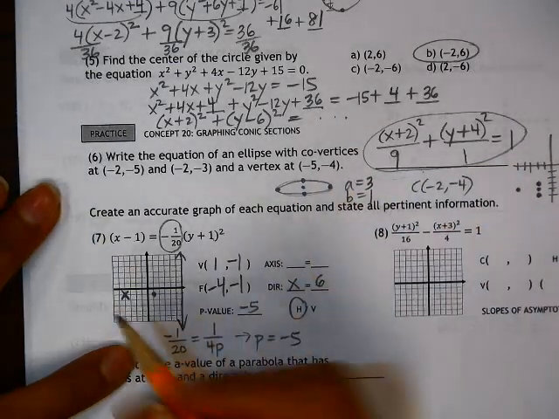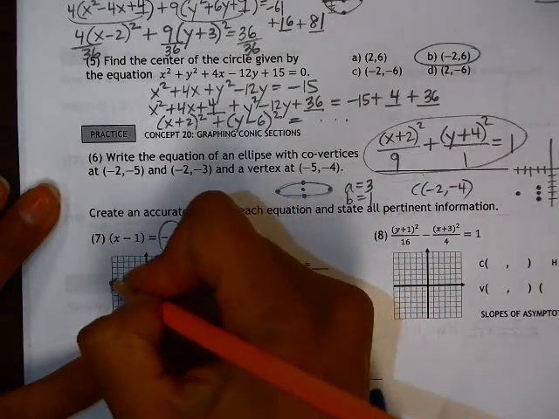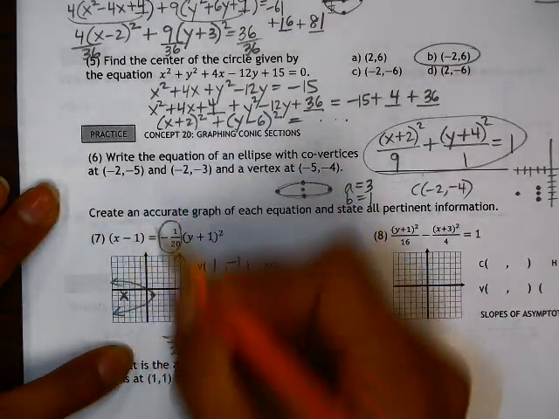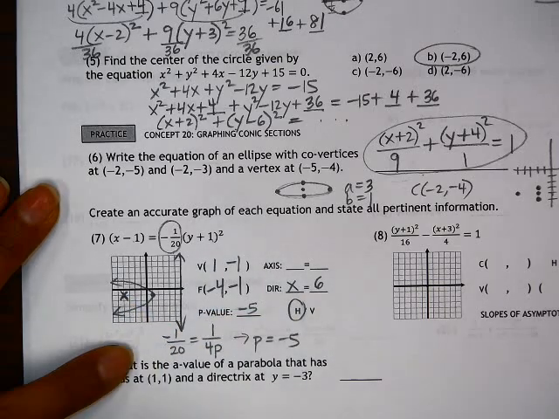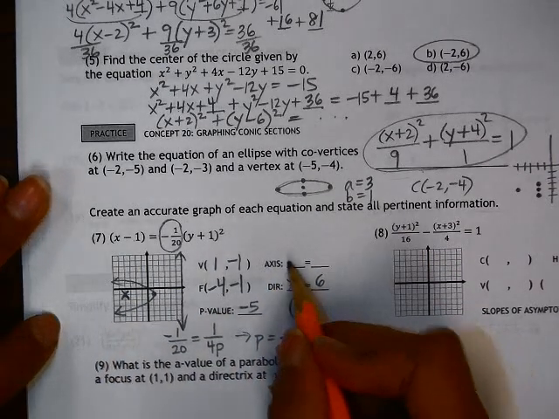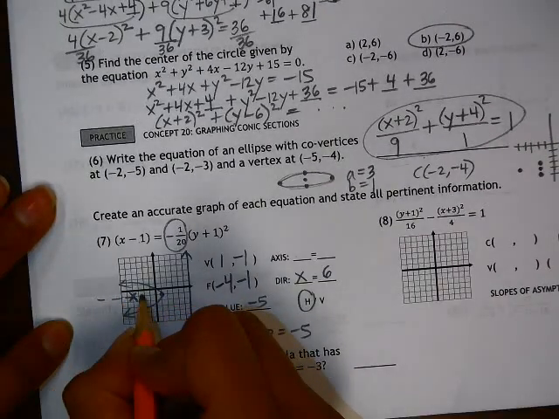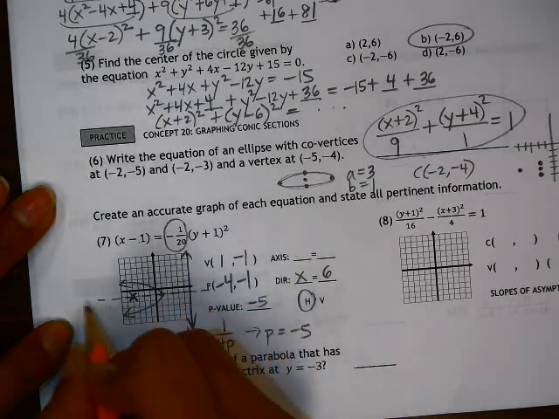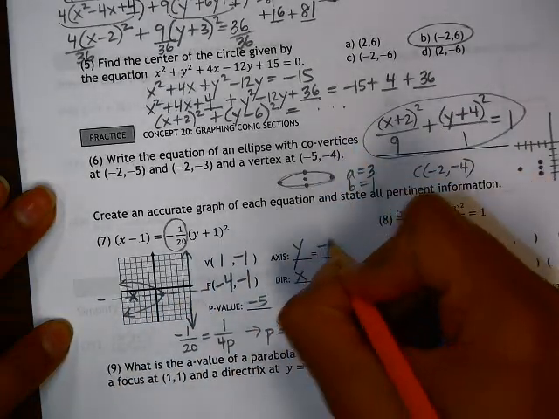The parabola is going to open left because our vertex is here, our focus is here. And we can draw the axis of symmetry, which splits the parabola into 2 symmetrical parts. This equation is y equals -1.